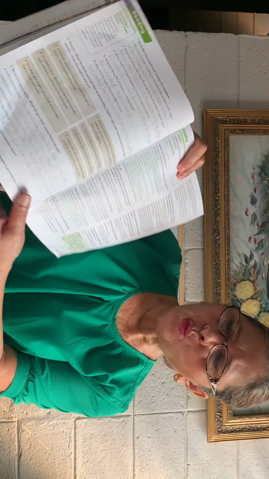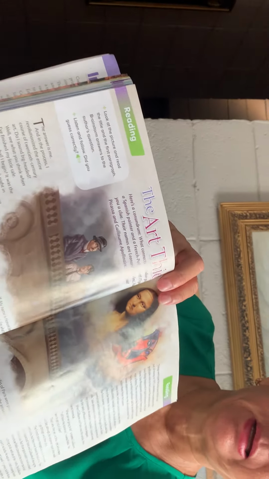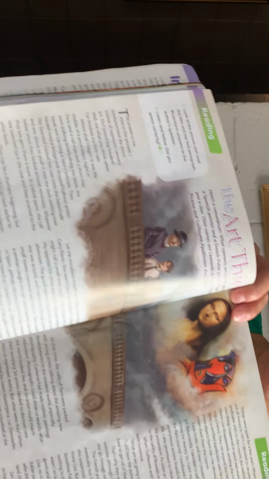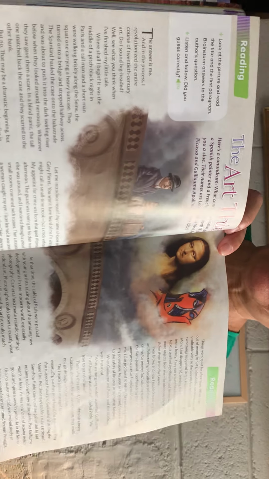What is the assignment for today? The assignment for today is that you are going to write in your notebook the names of the characters that play in the story.